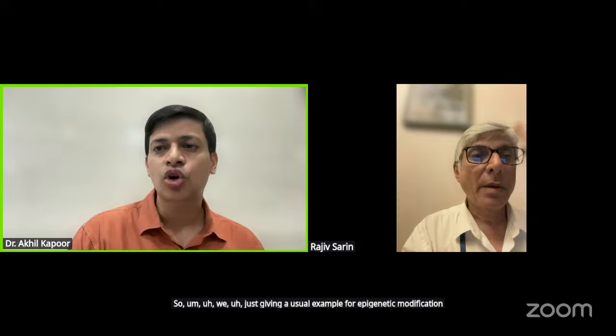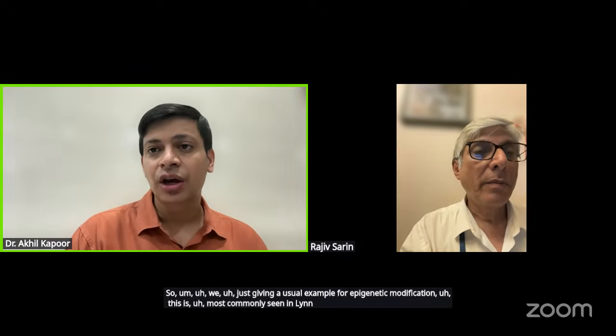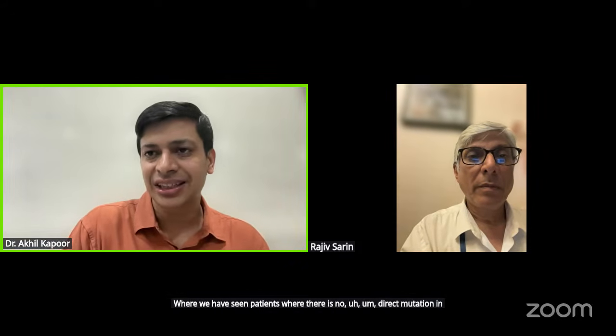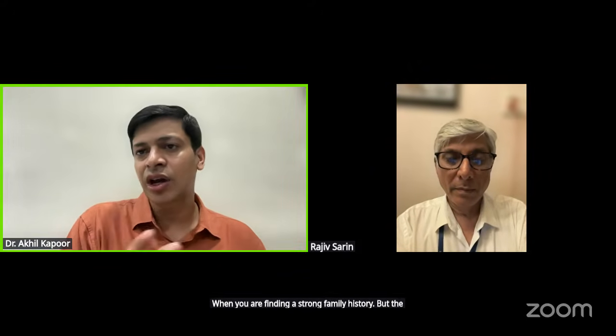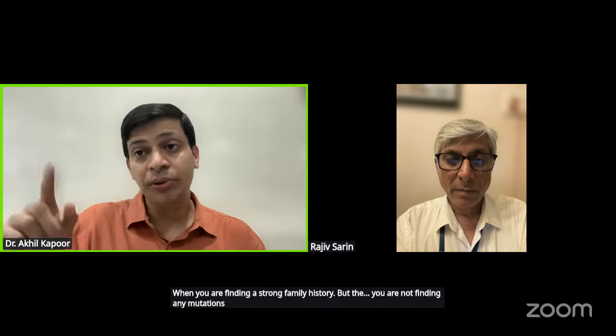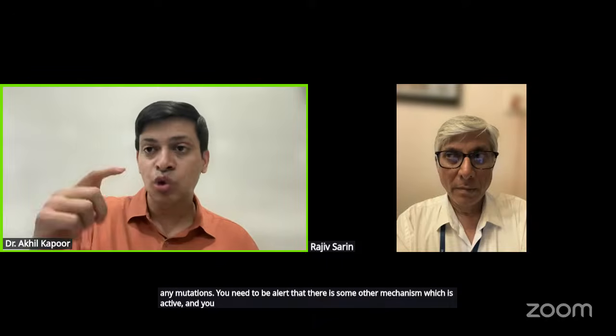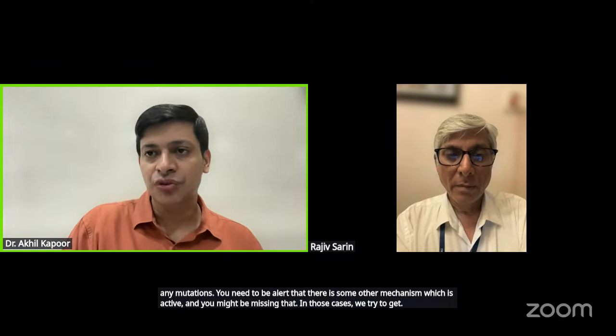This is most commonly seen in Lynch syndrome, where we have seen patients with no direct mutation in the MLH genes, but there is MLH1 hypermethylation. That also leads to inactivation of the gene. This is important when you find a strong family history but no mutations. You need to be alert that there is some other mechanism which is active and you might be missing it. In those cases, we try to get MLH1 promoter hypermethylation analysis and these tests.